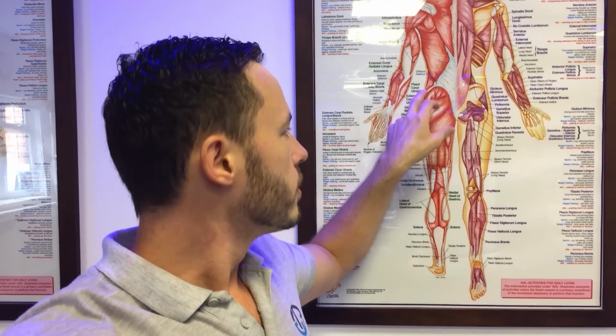Now if you look at the diagram, let's assume someone has pain in this lower back region here. Above it you've got the erector spinae, below it you've got the glute minimus, medius and maximus, so the gluteal muscles, the hamstrings, and then lower down into the calf. Those are all really strong muscle groups.